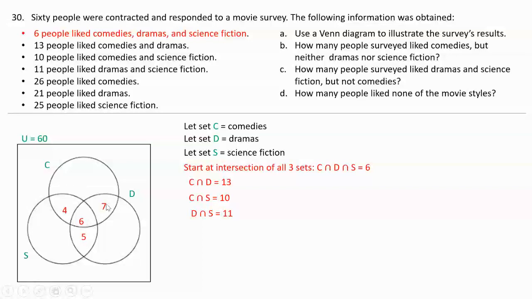There we go. Now we go to set C. 26 people like comedies, which means all this in set C must equal 26. We got 4, we got 6, so that's 10, 17. So 26 minus 17 will give us 9. So 9 goes here by itself. Now it says 21 people like dramas. So dramas is the set here on the bottom right. We got 11, 18. So this has to be 3.